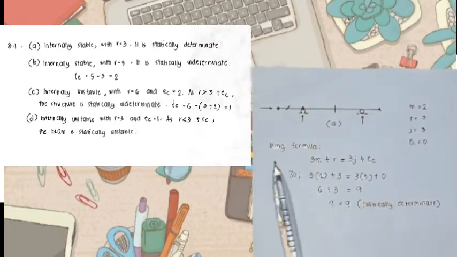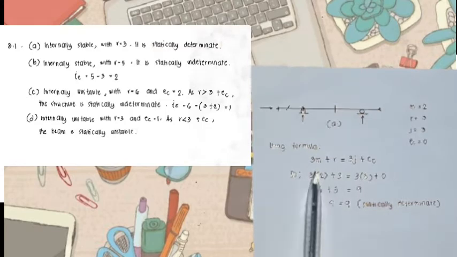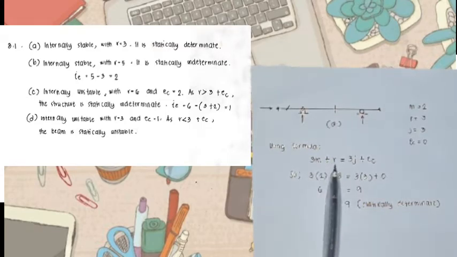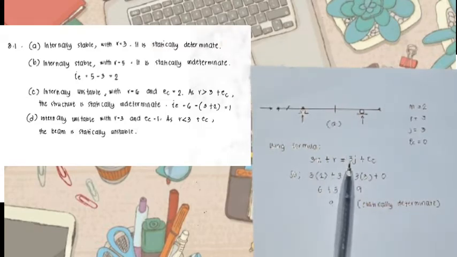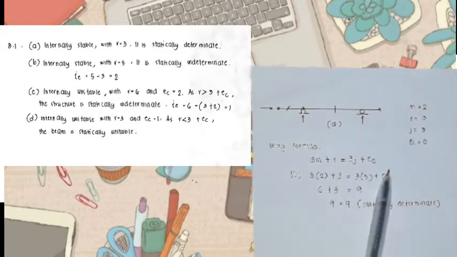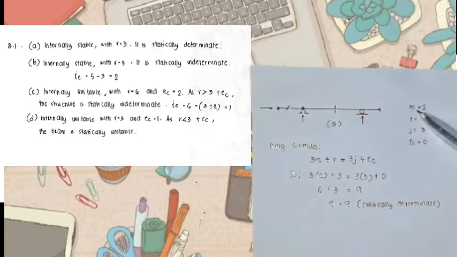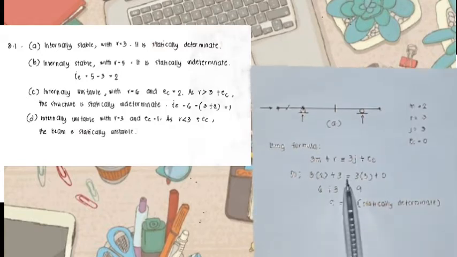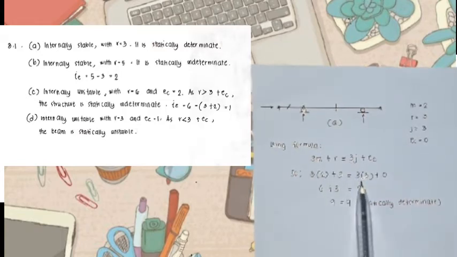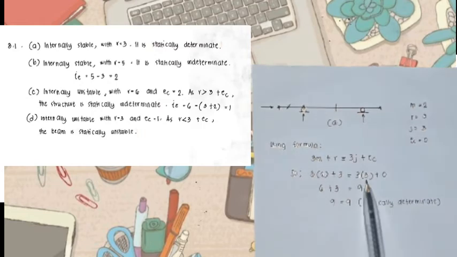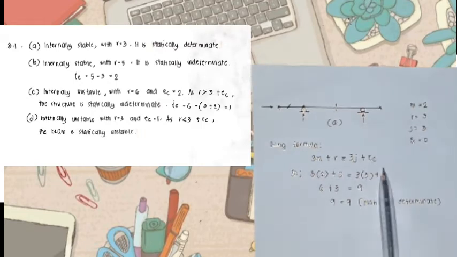So, using the formula 3M plus R is equal to 3J plus EC. So, 3 times the member 2 plus the reaction 3 is equal to 3 times the joint 3 plus the EC, wala tayong EC, so 0.